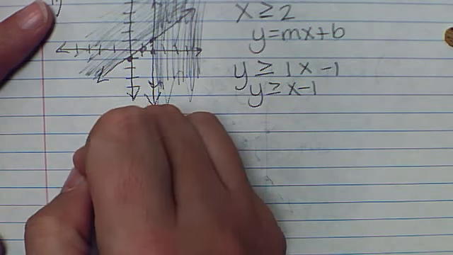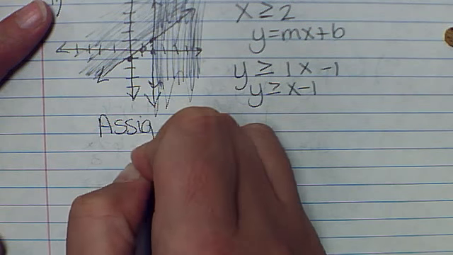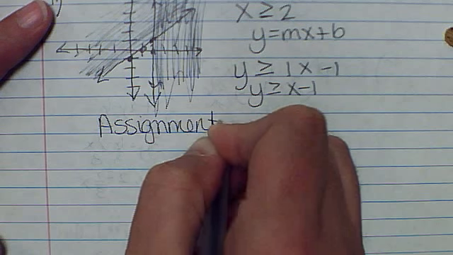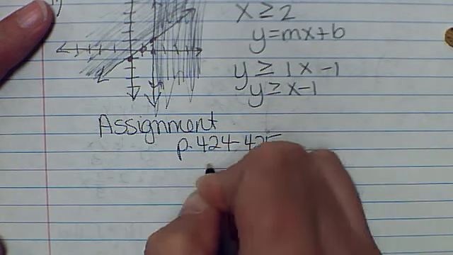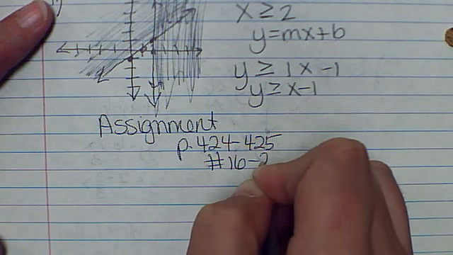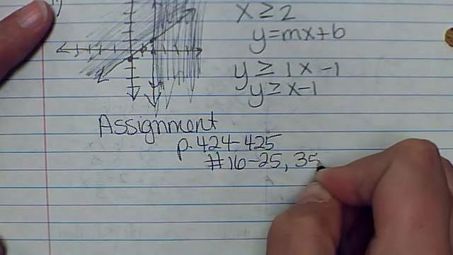Your assignment today is page 424, 425, numbers 16 through 25, and 35 through 37.